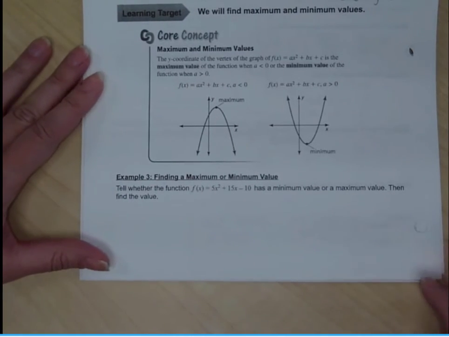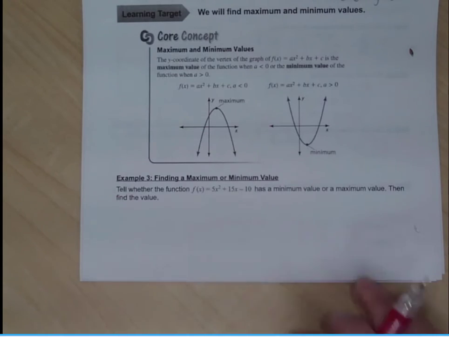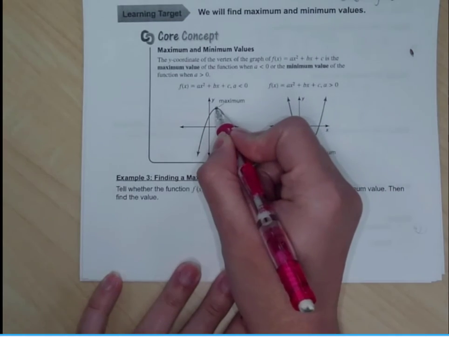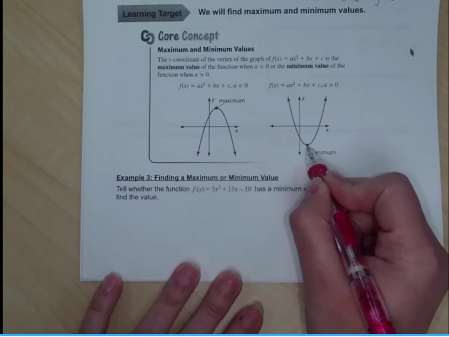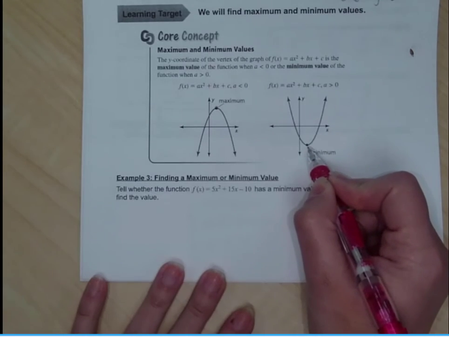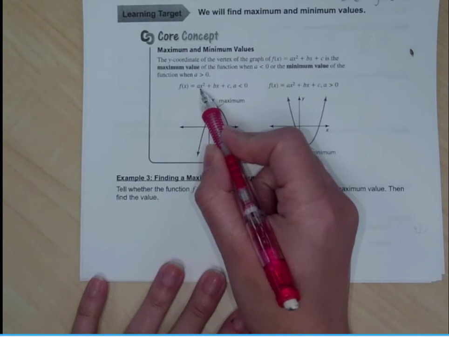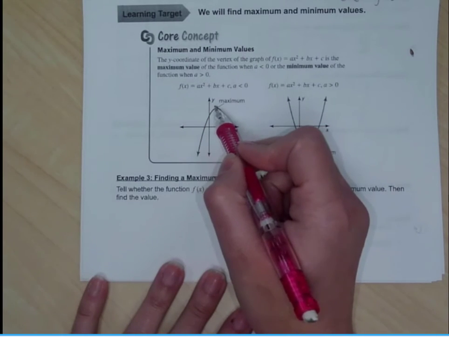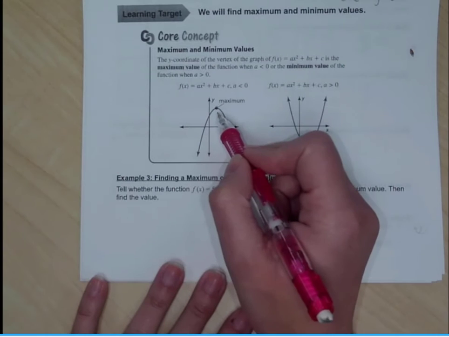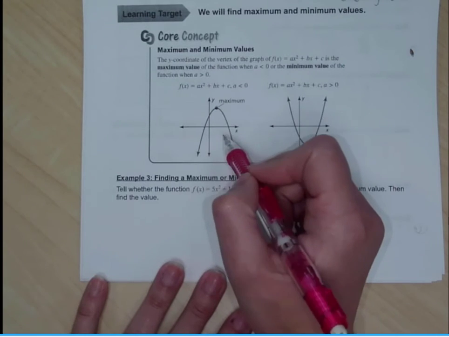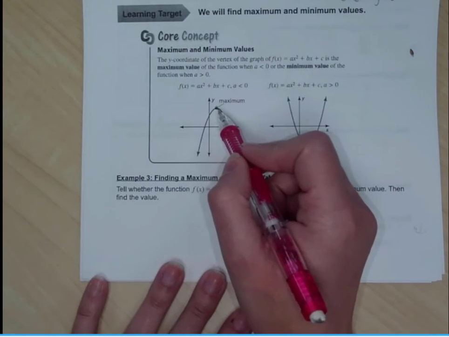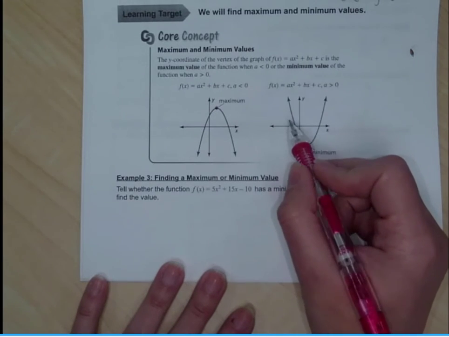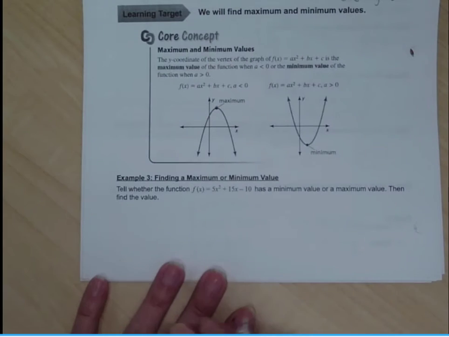In our next example, we're going to find the maximum and minimum values. The maximum value is the highest point. The minimum value is the lowest point. If you have a negative a, so a is less than 0, that means your graph is going to point down and you'll have a maximum. If a is greater than 0, you're going to have a minimum because your graph is going to point up.